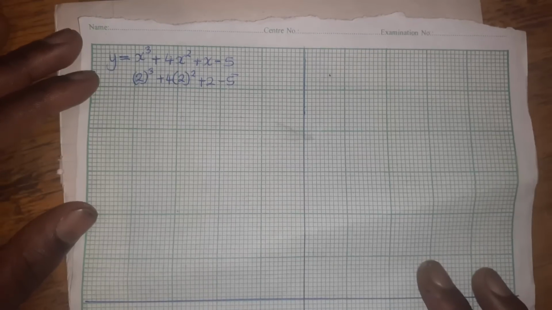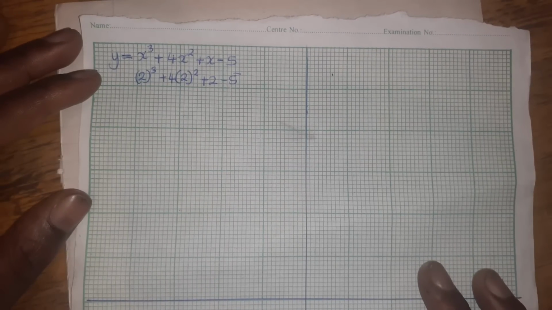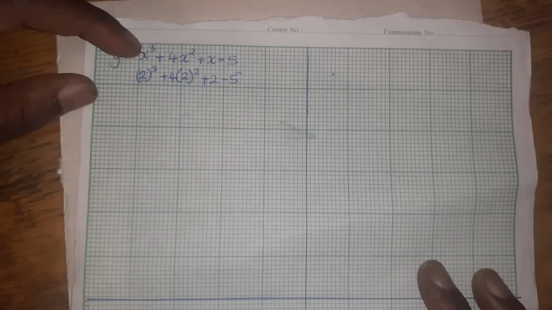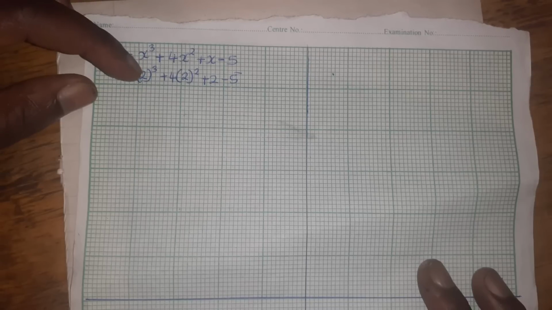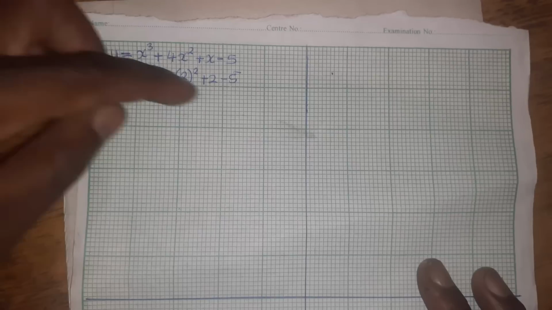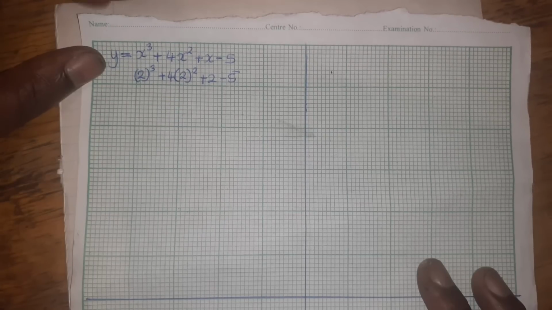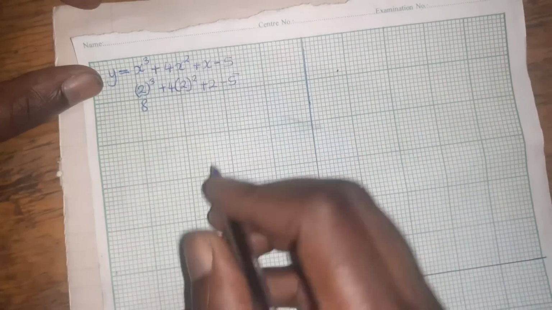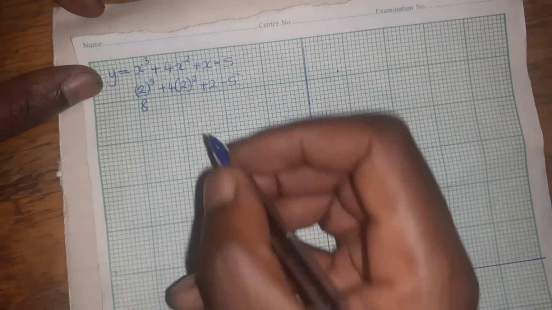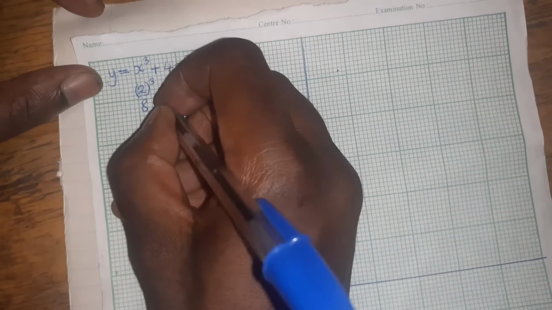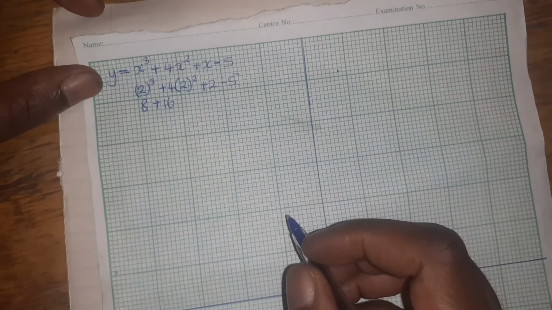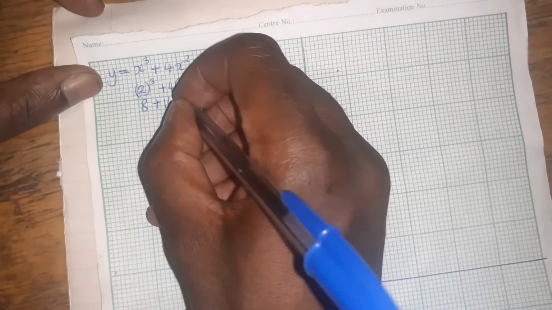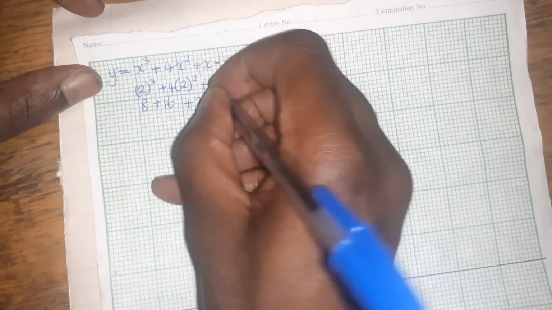Have you seen what I've done there? Where there is x, now I've put 2. Then we work out this part to get the value of p. The first part is going to be 8. The second part is going to be 16. Then we are going to have 2 minus 5.